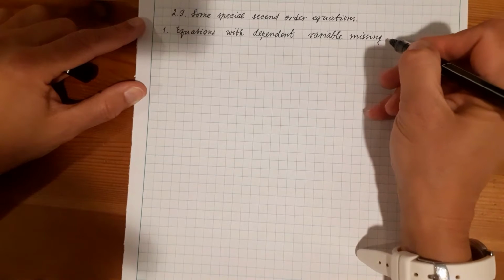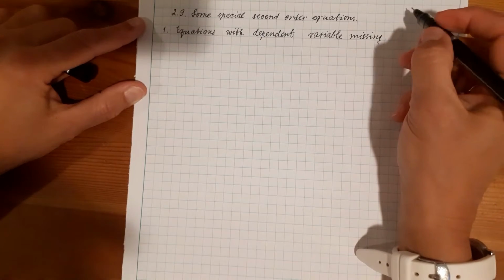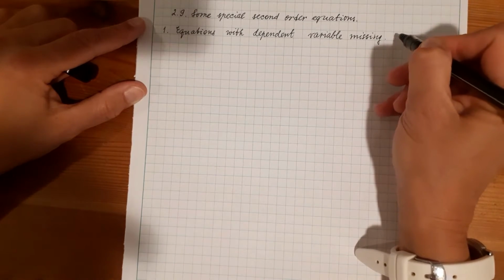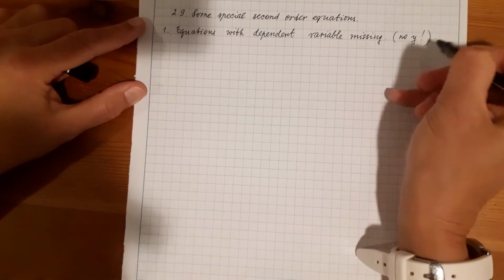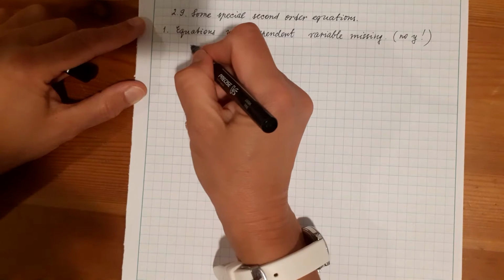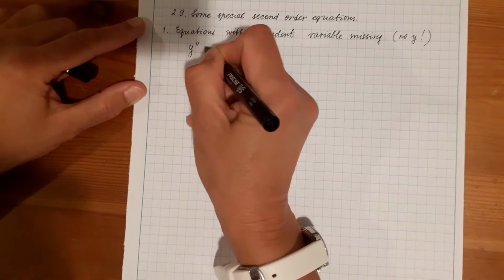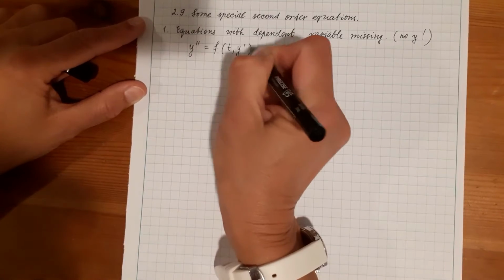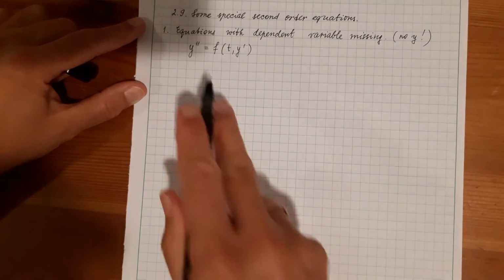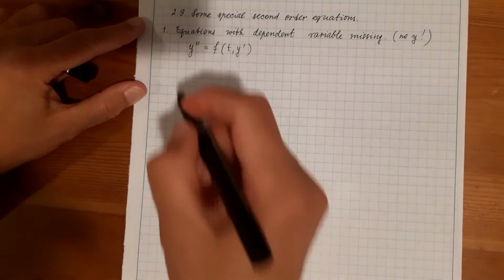Dependent variable missing means that there is no y. I'm going to give you an example. So it's going to look like this. Second derivative equals function of t and y prime. There is no y in this equation. Missing y. Well, how do we solve it?